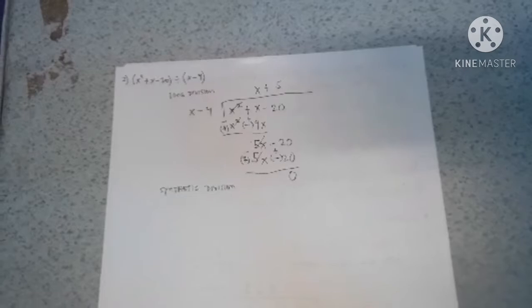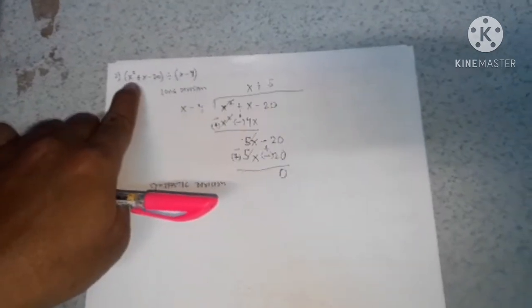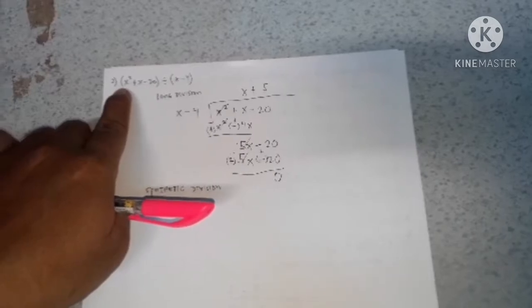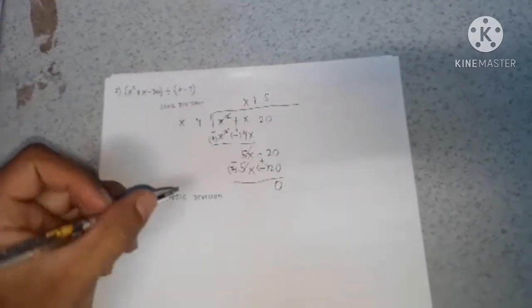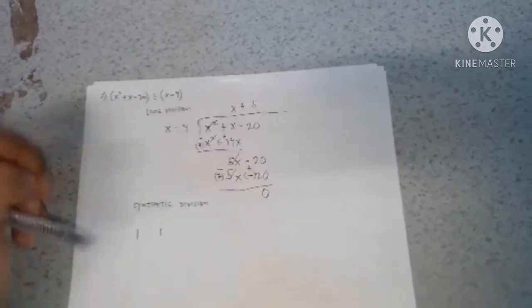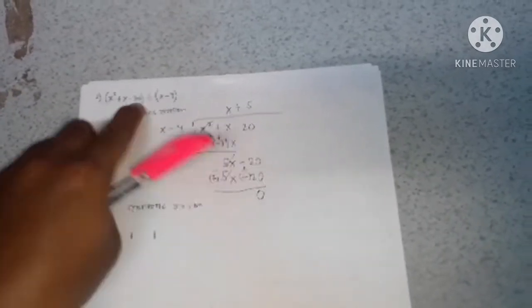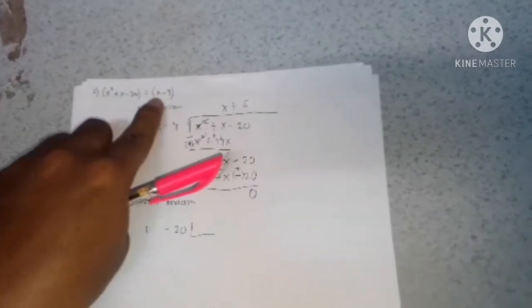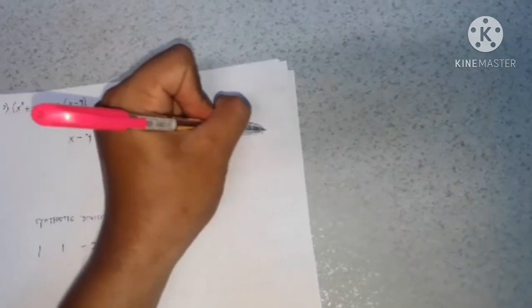So again, since it's already written in standard form, we will just copy the numerical coefficients of the terms of the dividend. For x squared, the numerical coefficient is 1. For x, 1 din na yun. And then for the constant term, which is negative 20, you have negative 20. And then equate the divisor to 0. So you have x minus 4 is equal to 0.